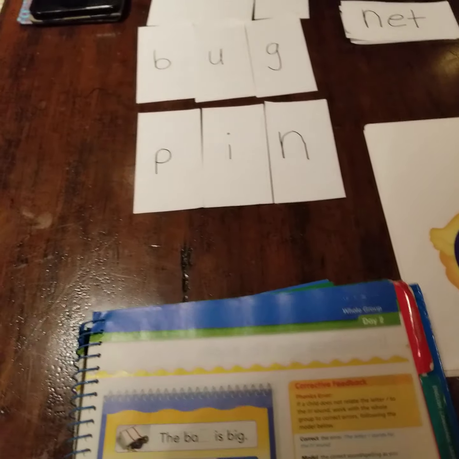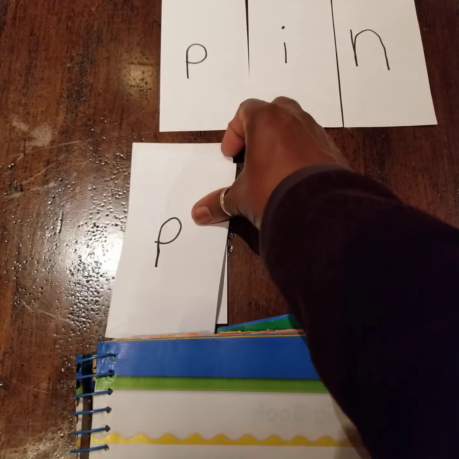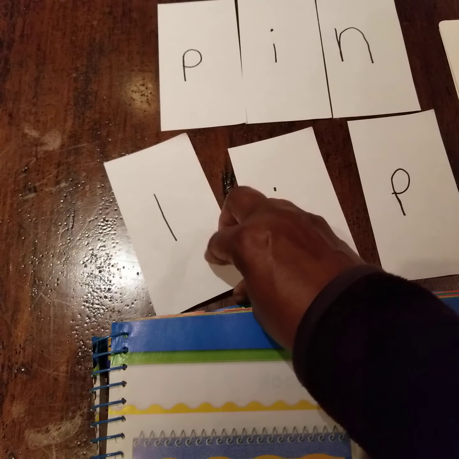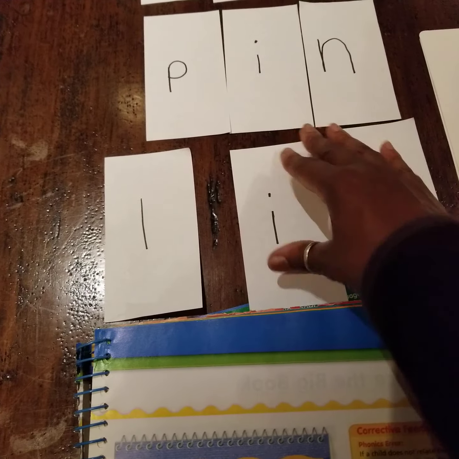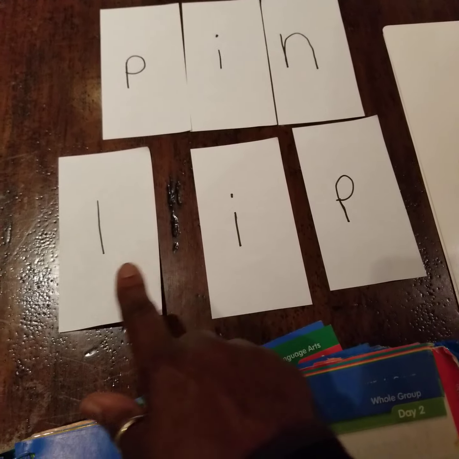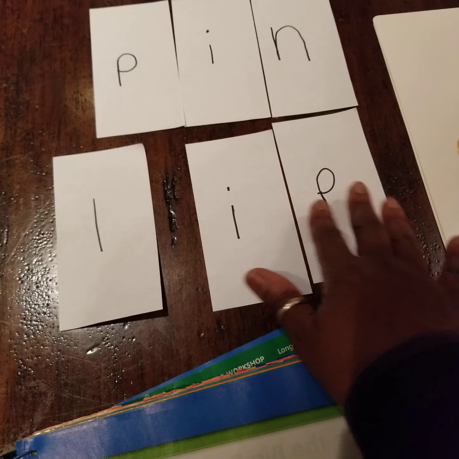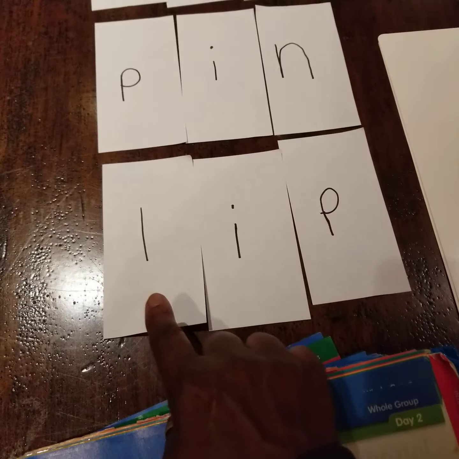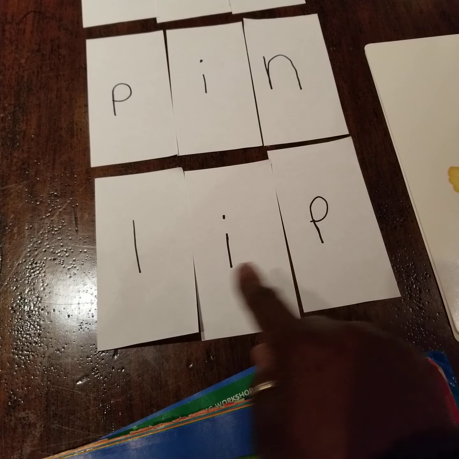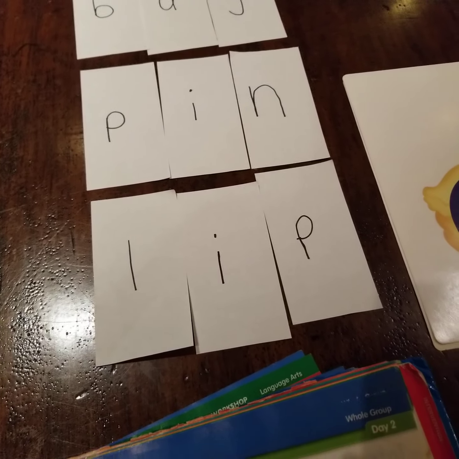Our last word that we'll be blending together is l, i, p. I bring those sounds together. L, i, p, lip, lip. Good job, boys and girls.